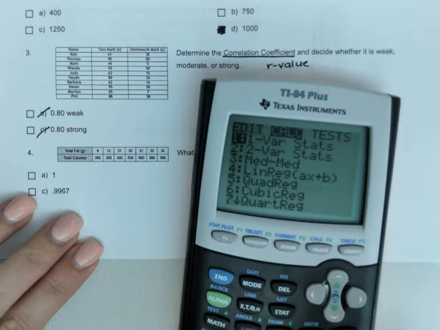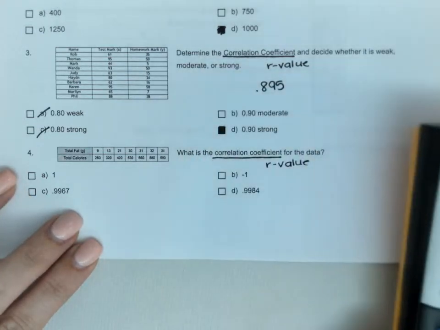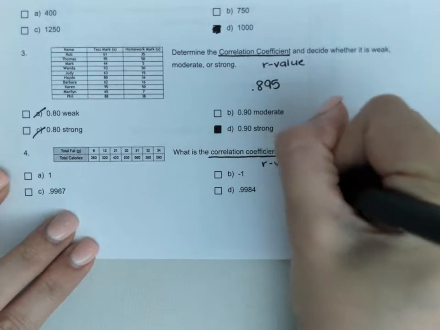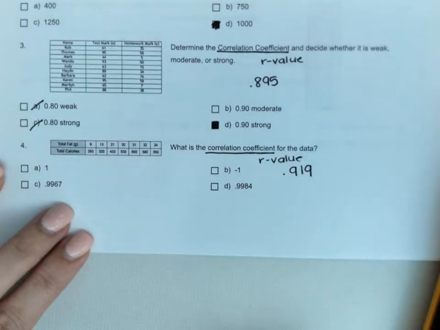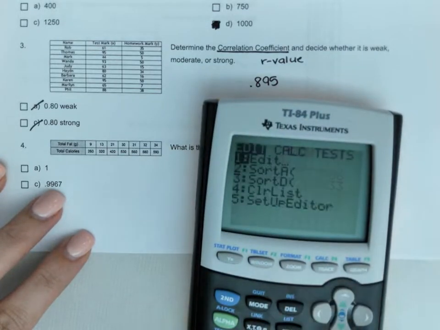Then Stat Right 4. And my R value is 0.919. Make sure, because that doesn't match any of my data.